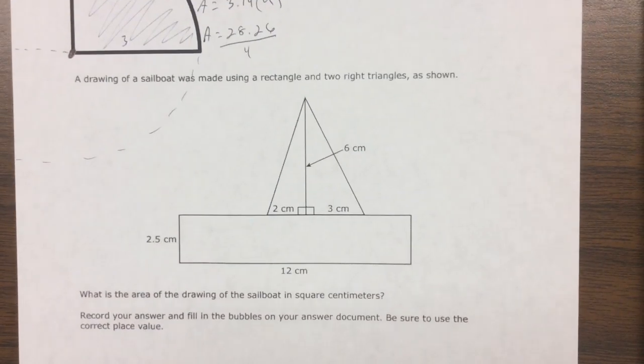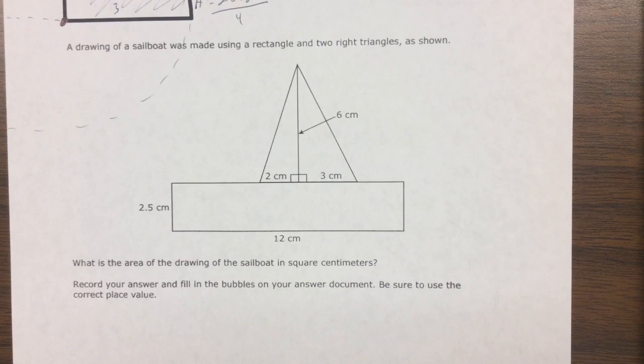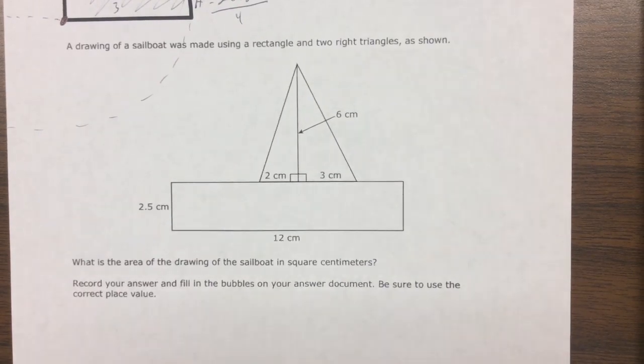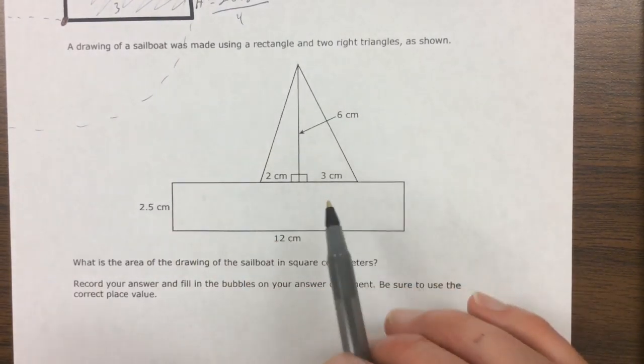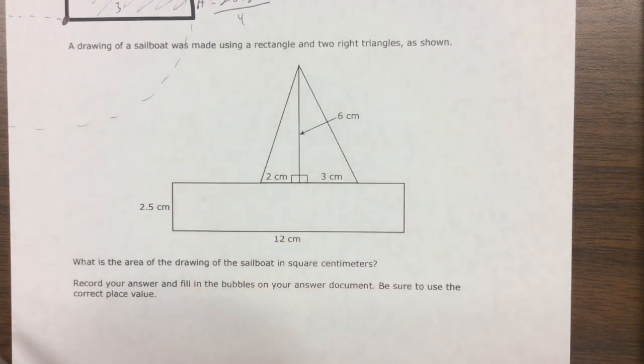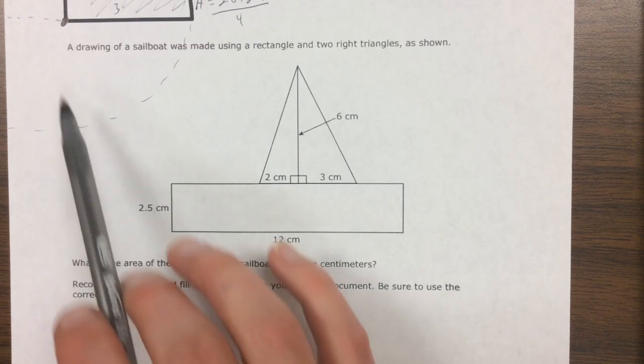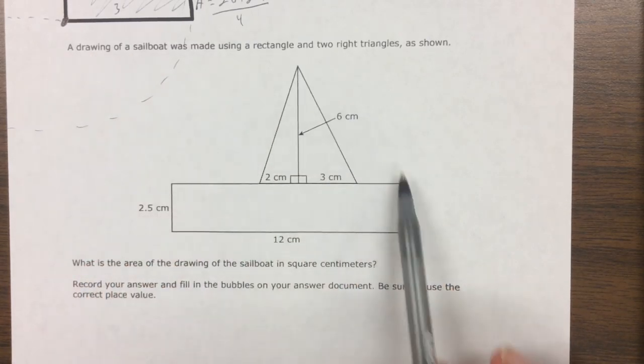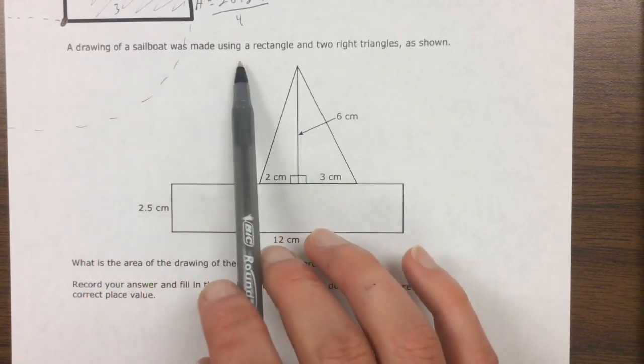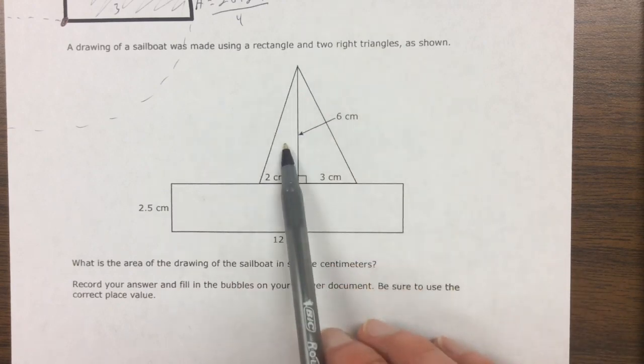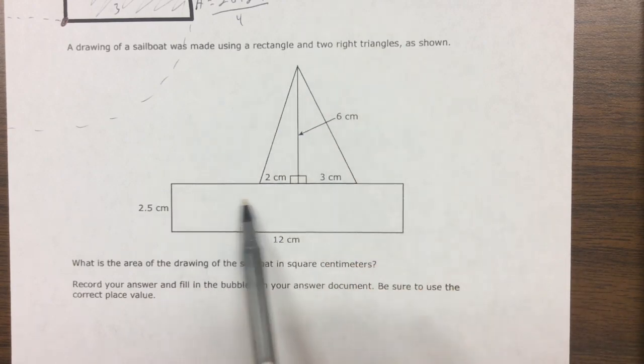This is what we're working towards. Excuse me. What I want you to do is this is going to be one of the questions on your test. I just want to kind of briefly talk about it. This is what we call a complex figure. And the reason we call it that is because it's multiple shapes put into one. It tells you a drawing of a sailboat was made using a rectangle and 2 right triangles. Triangle 1, triangle 2, and your rectangle.